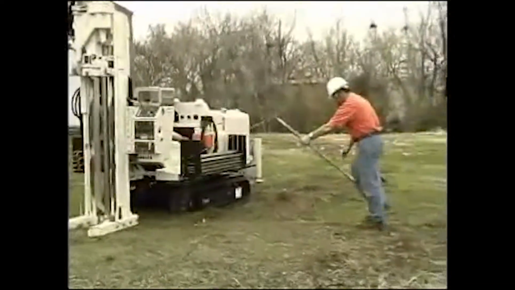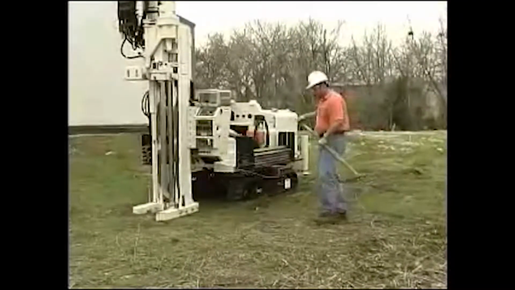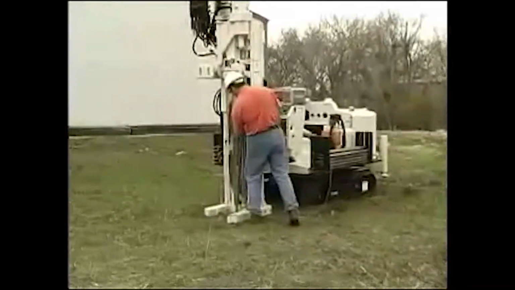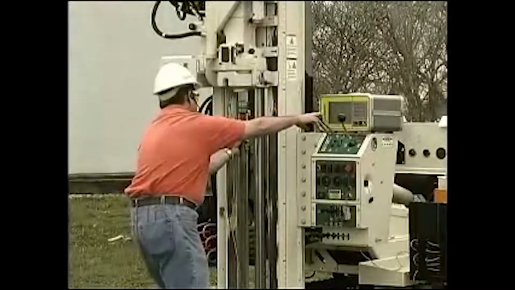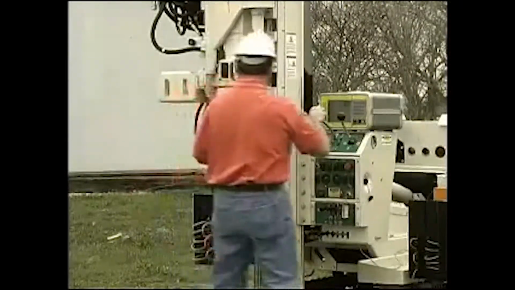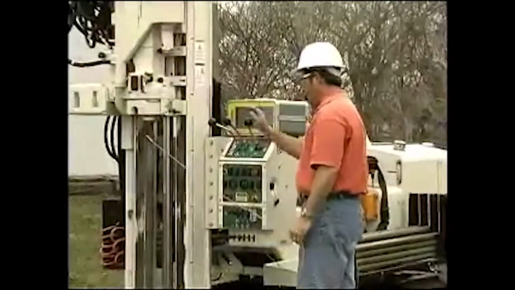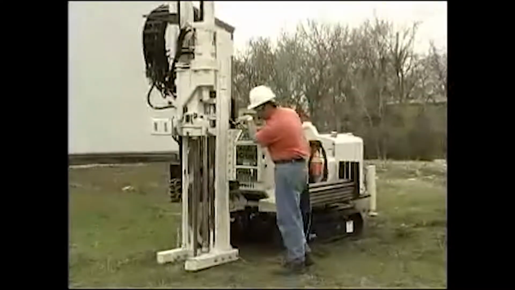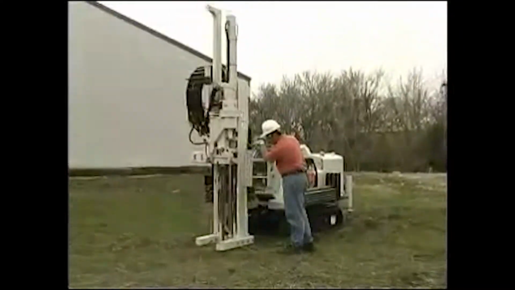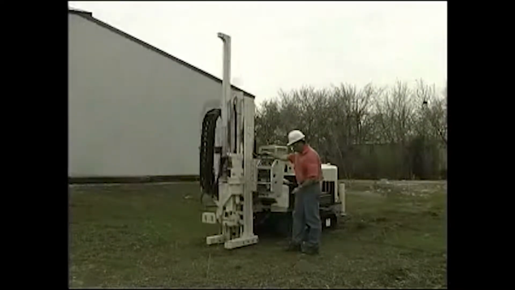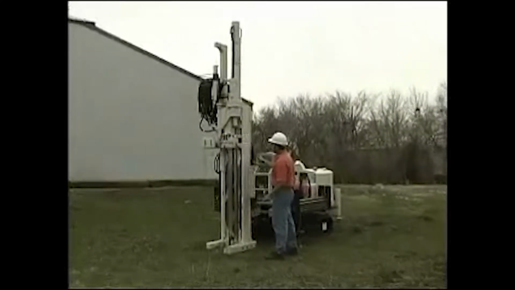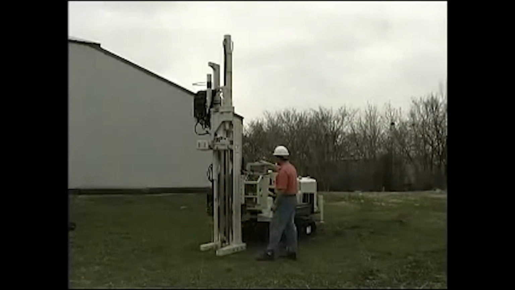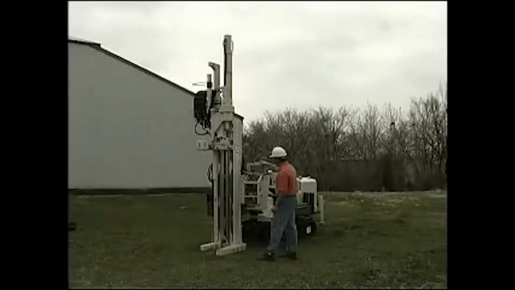So I simply unthread or thread the probe rod down the string and make my next connection. I'm now ready to continue with my next push. I'll continue by adding more rods. And as I'm going, I'll watch my field instrument and make sure I've collected data for every foot that I've pushed, and it looks like I have them.